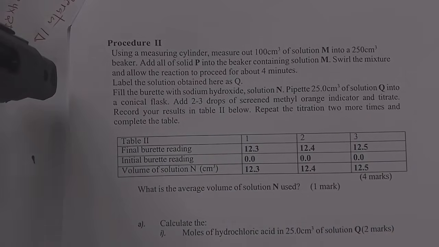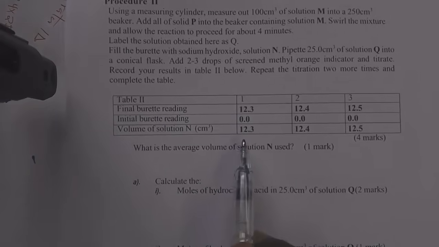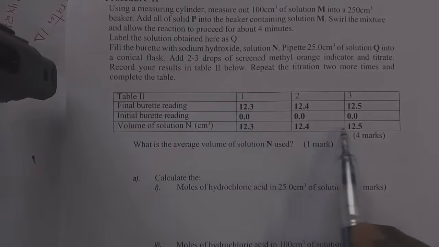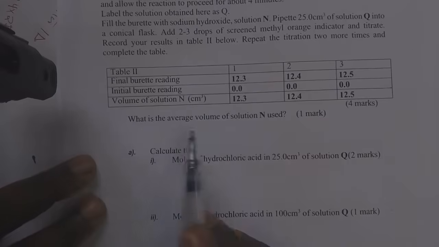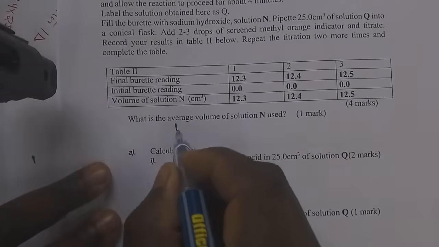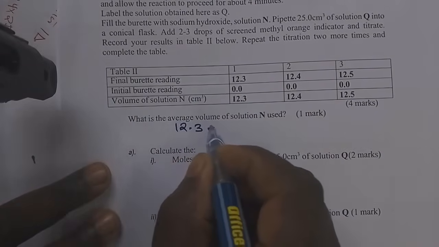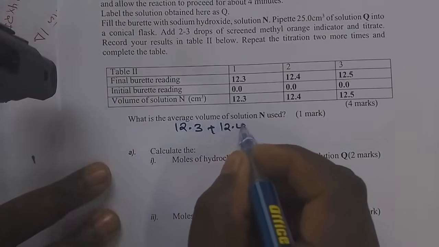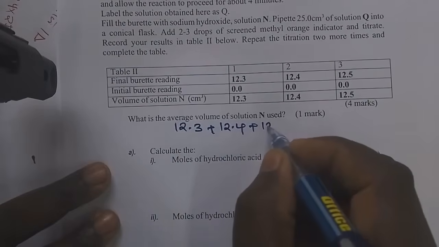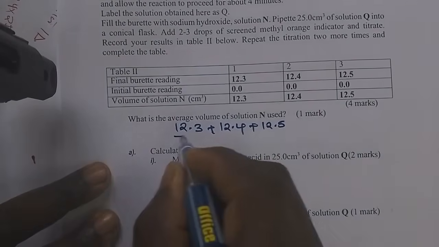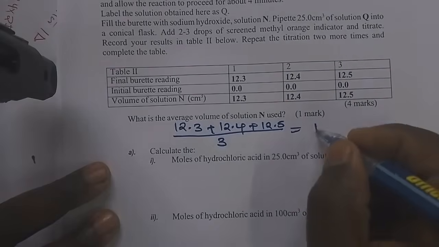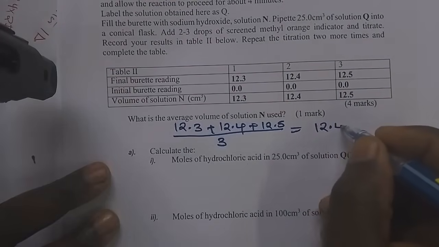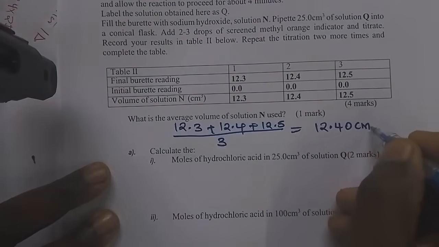So after following that instruction, we will have our table here. I have filled the table like I explained earlier. So let me get the average volume. Average volume, it is 12.3 plus 12.4 plus 12.5. The answer here is 12.40 centimeters cube.